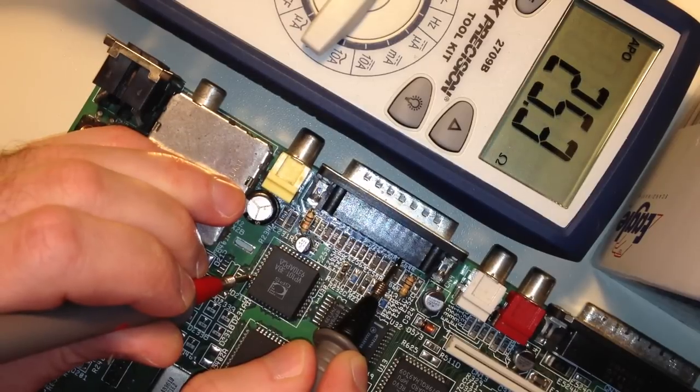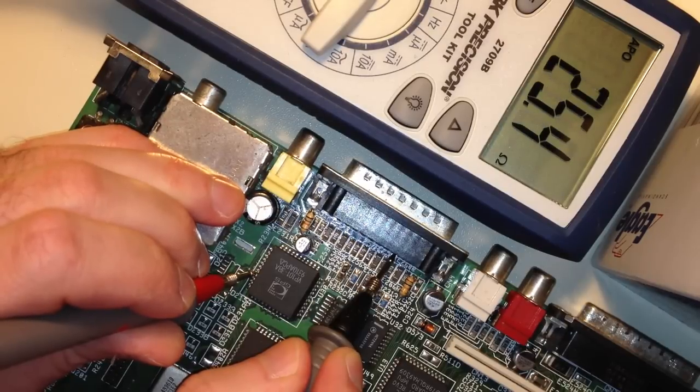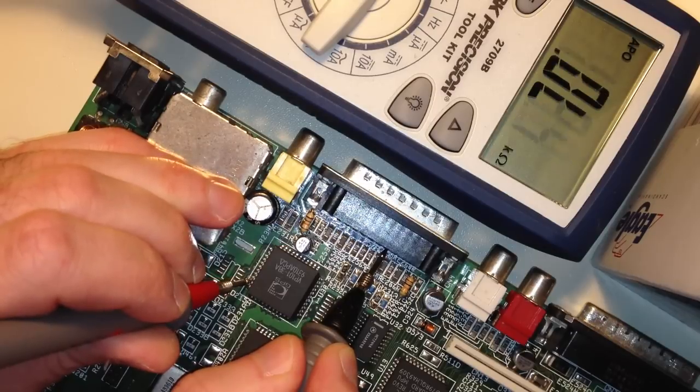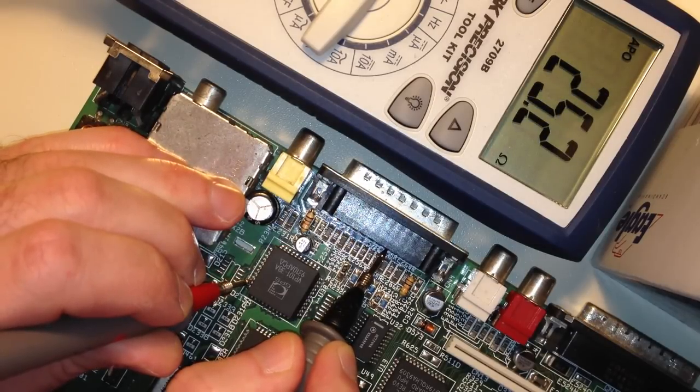And I should get a reading of around 25, and I got it there. And then the next one, I should find a pin here close by. Yeah, there we got it, 25. And the last color here, I guess, yeah, there we got it, 25 ohms. So everything is in order.